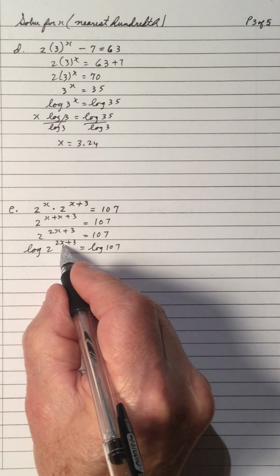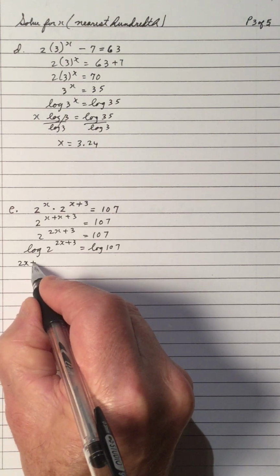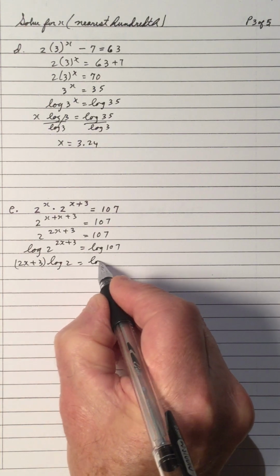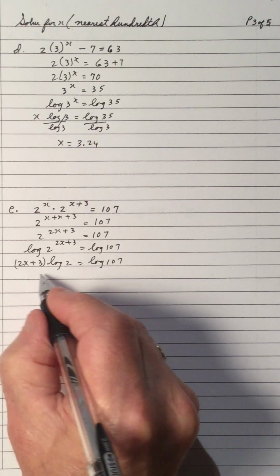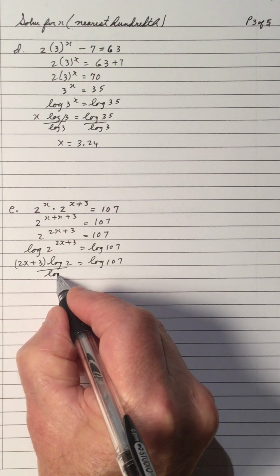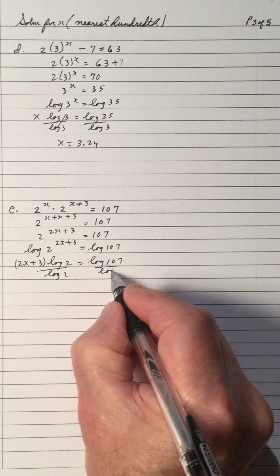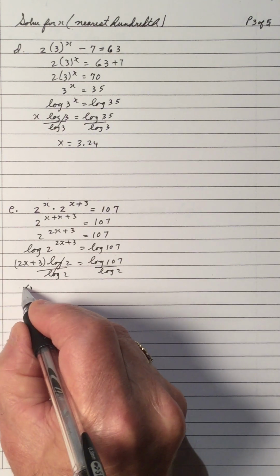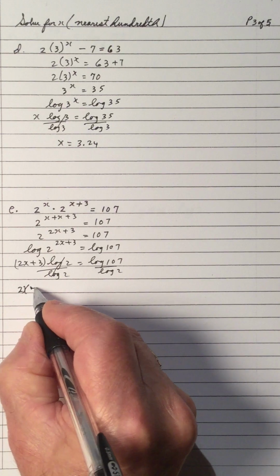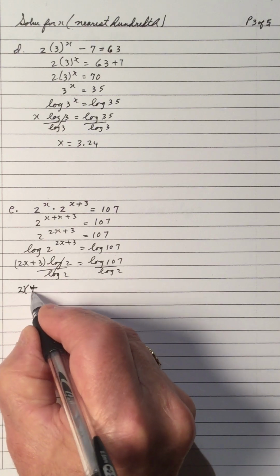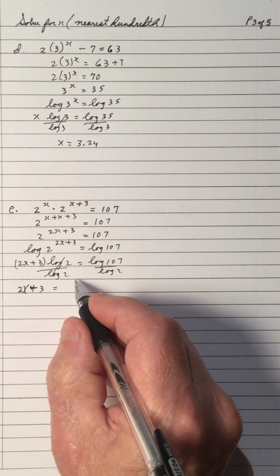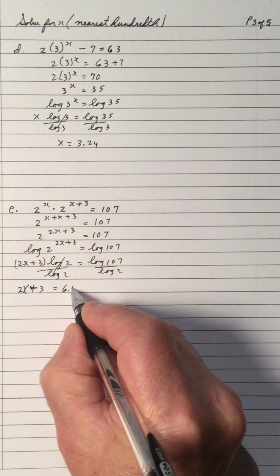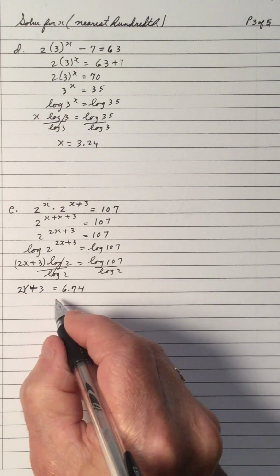And the power goes in front, so 2x plus 3 log 2 equals log 107. And I divide each side by log 2. They cancel, so I get 2x plus 3 equals, and the log of 107 divided by the log of 2 is 6.74 if you use your calculator.